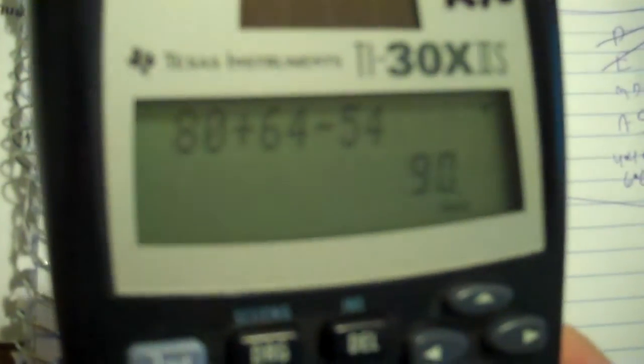And then adding and subtracting. We have adding and subtracting, and you can just do it all in one step because it's the same step. Okay, AS. 80 plus 64 minus 54 is 90. And we have our answer. When I'm down to the last step, I can just do it on the calculator.